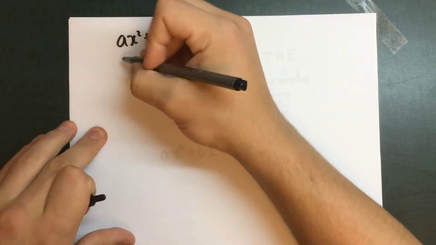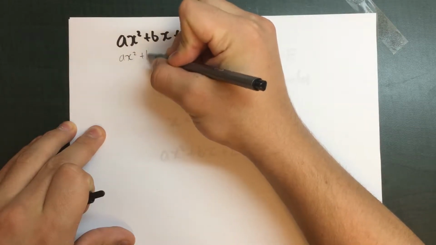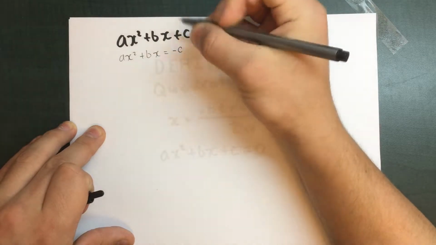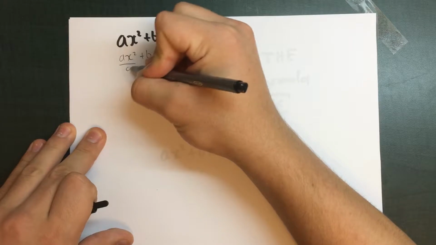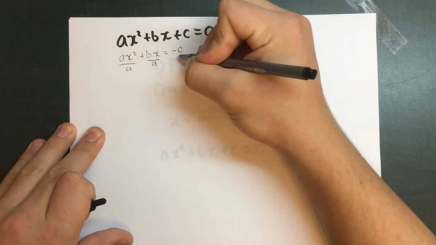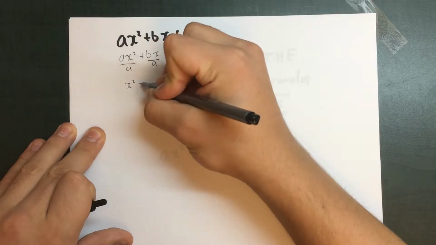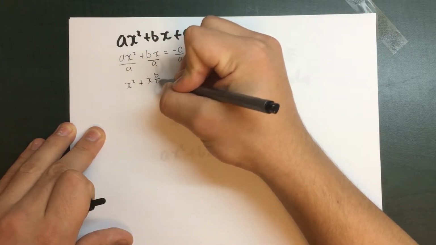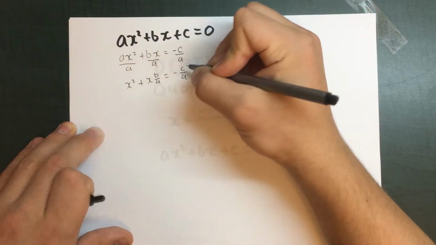So this will turn this into ax squared plus bx equals negative c. Now we'll divide everything by a. This will give us x squared plus x times b over a equals negative c over a.